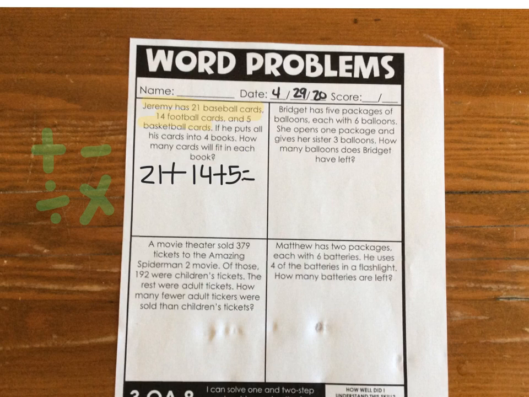Now, I like to line my numbers up when I'm adding them. So I'm going to go ahead and do it over here on the side. So we've got 21, 14, and 5, right? So we've got 1 plus 4 is 5. Plus 5 more is 10. Carry the 1. 1 plus 2 is 3. Plus 1 more is 4. So 40, right? Now, are we done?